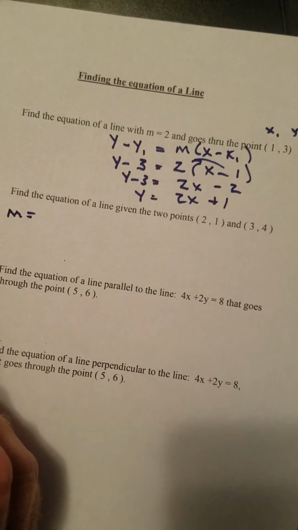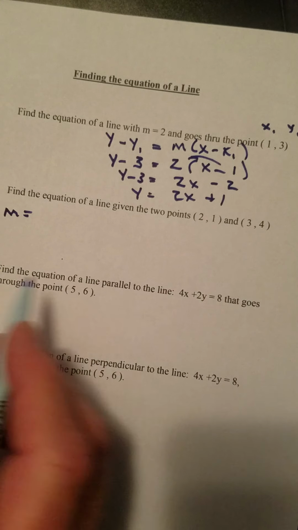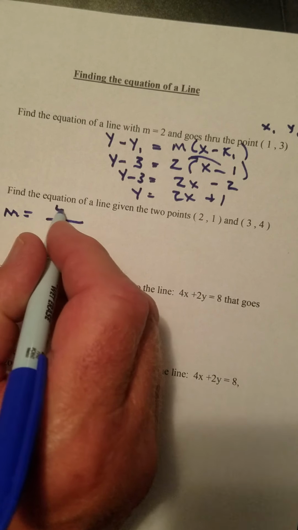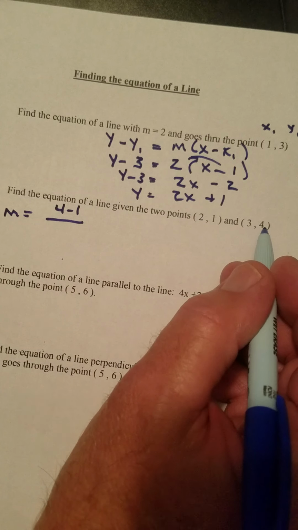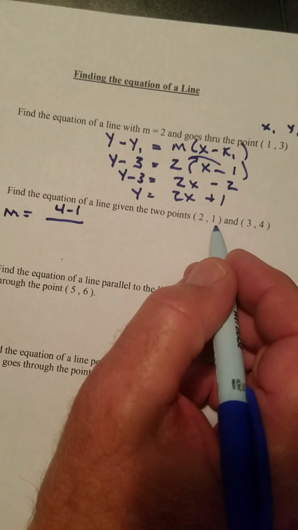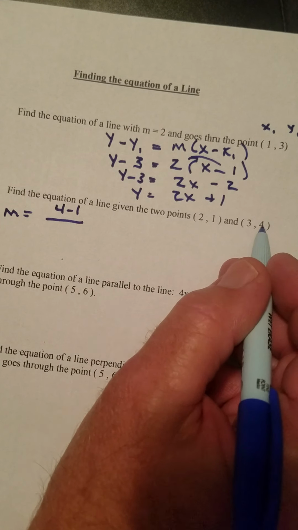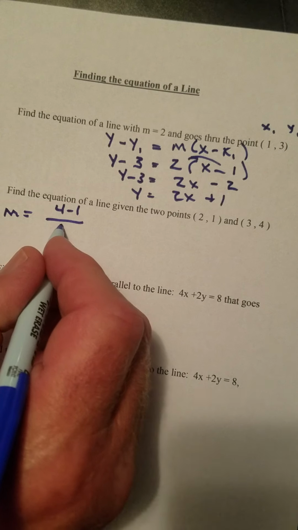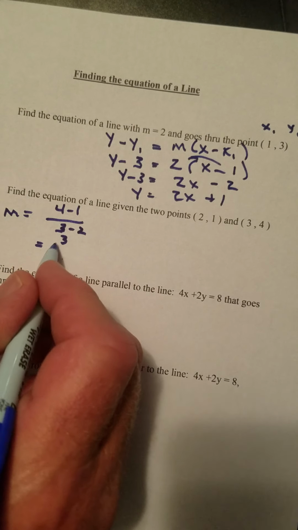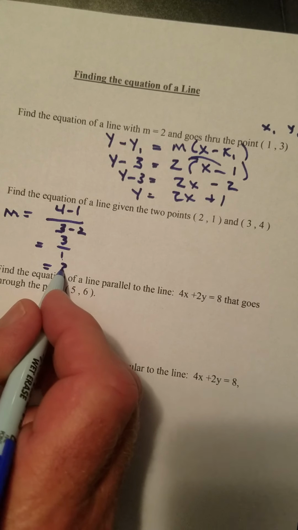So m is equal to, I'm simply going to use these 2 points here, doesn't matter what order, 4 minus 1. So I consider this y2. That makes that y1. If that's y2, that's x2. So 3 minus 2 on the bottom. So that's going to be 3 over 1, which is 3.